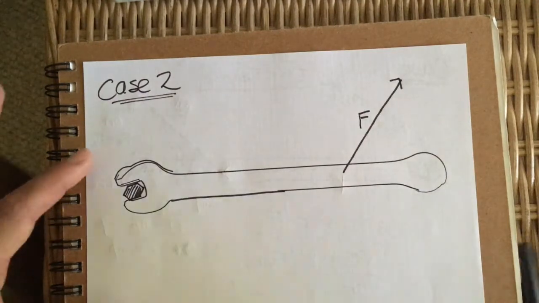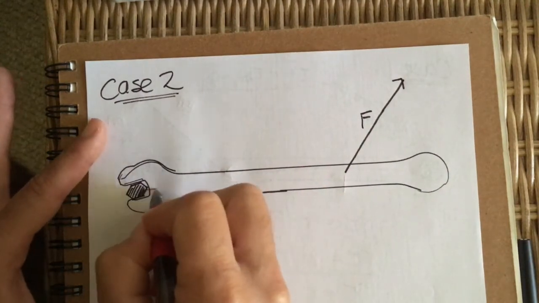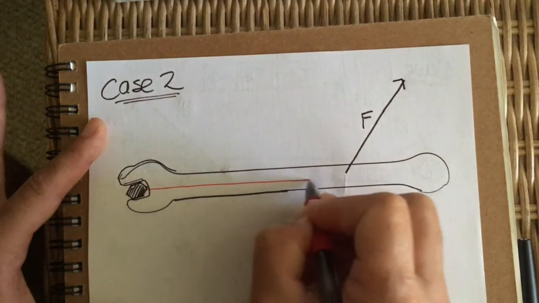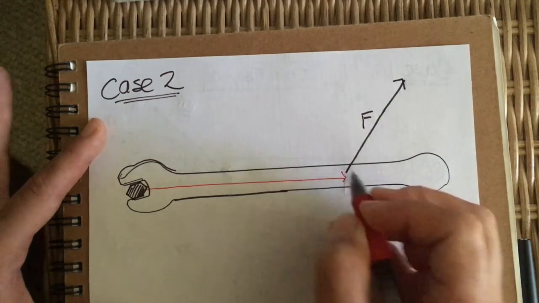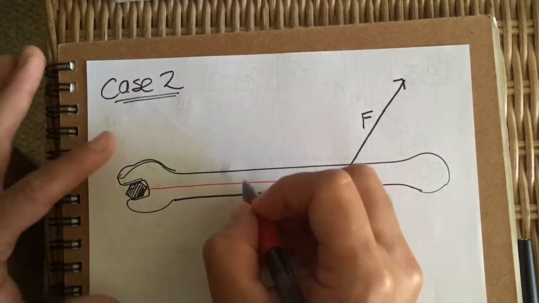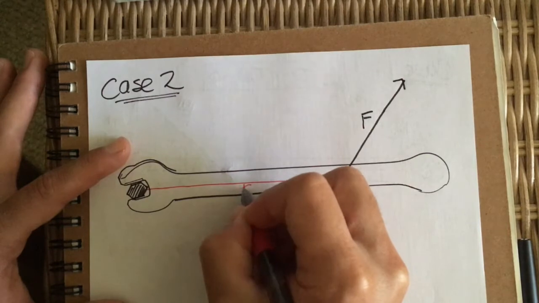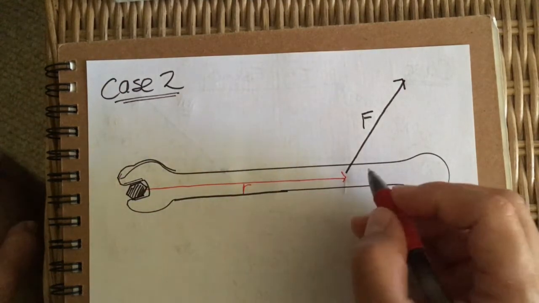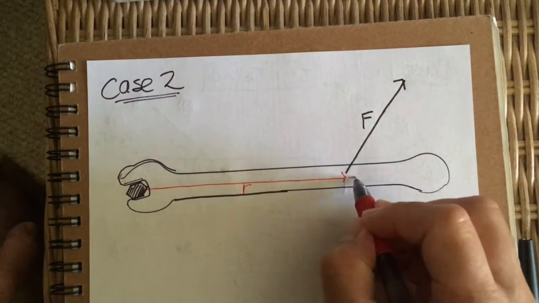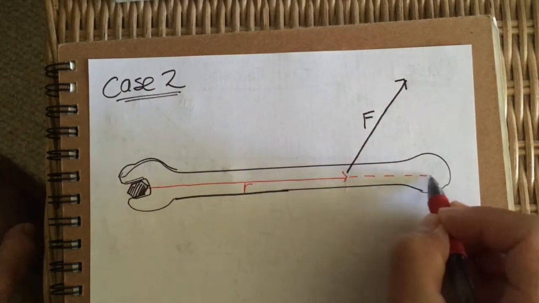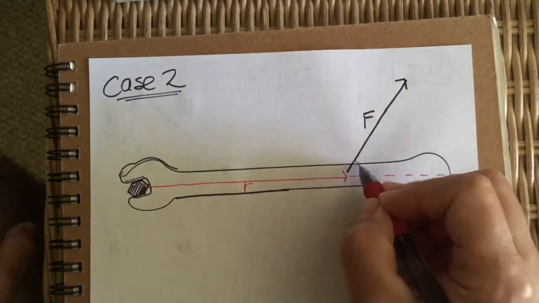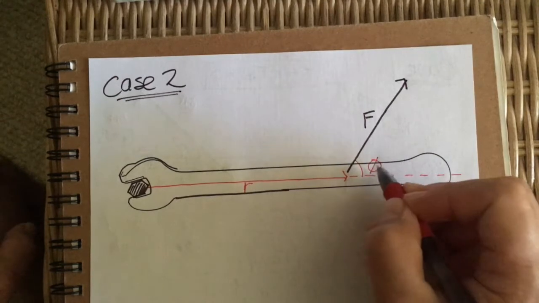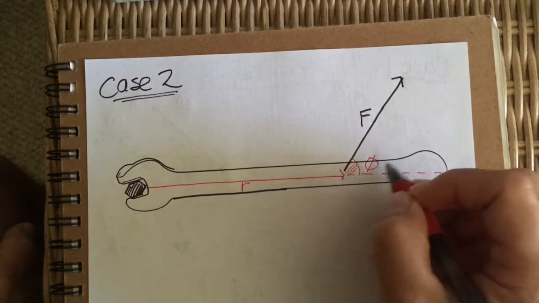And we said that this distance right here from the pivot to the point where the force is applied is called R. And we said also that if I was to extend this out, this angle is phi.